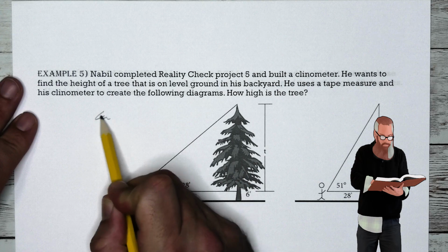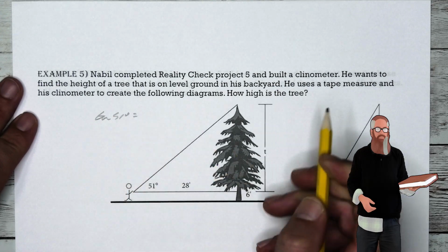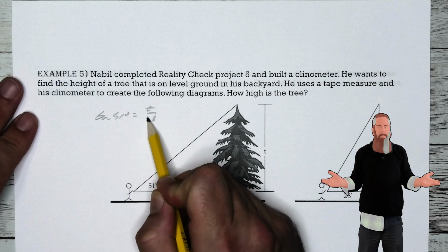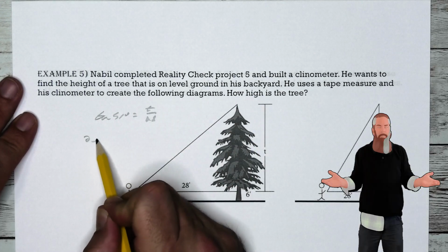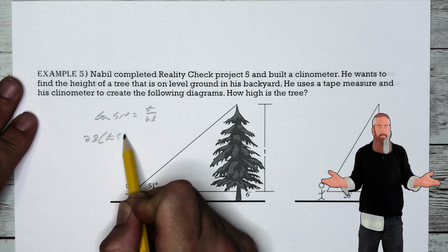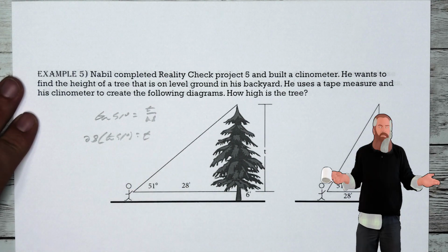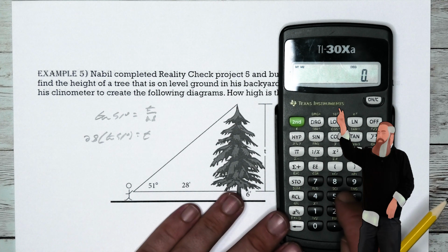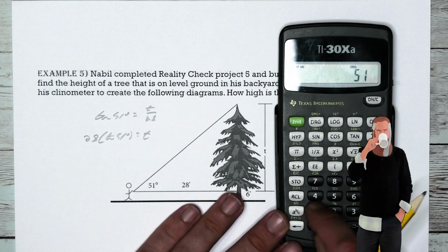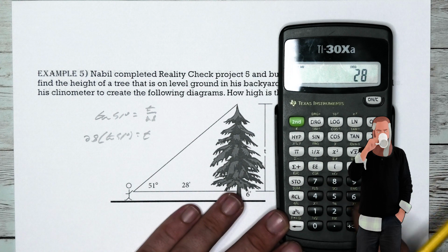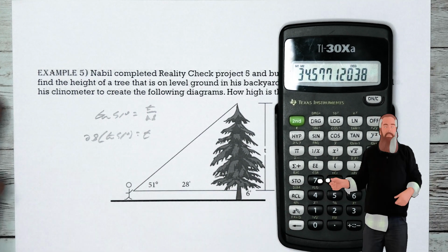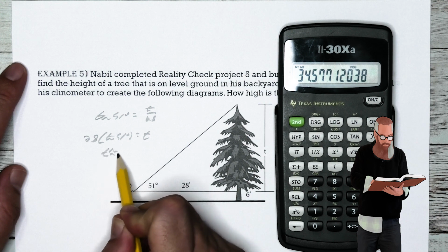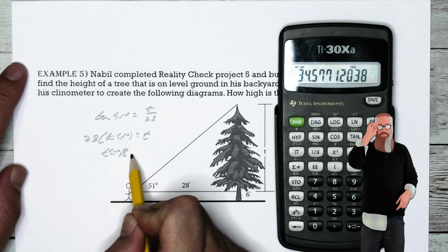Well, the tangent of 51 degrees is equal to the height of the tree, t, divided by 28. This means that 28 times the tangent of 51 degrees will give us the height of the tree. So, trusting that TI-30XS from Texas Instruments, we're going to say 51 tangent times 28 equals, and we're going to get 34.6. Or we could just call this roughly 35 feet.